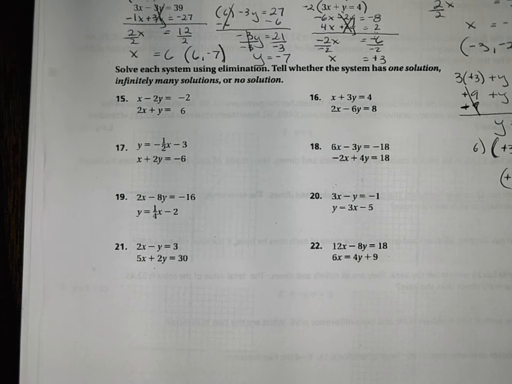Okay. Let's go over here. Brianna, if I wanted to get rid of the x's in the equation, what would I multiply by? Multiply by -2. Very good. -2, and then I get -2x minus 6y equals -8. And when I add these together, that cancels.